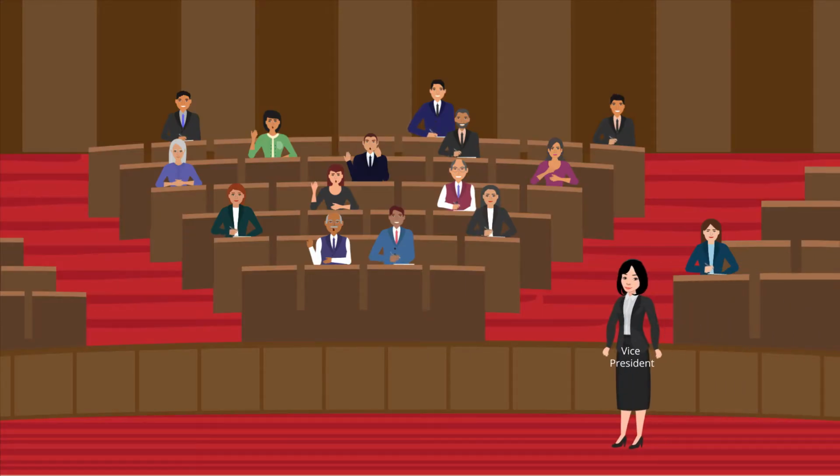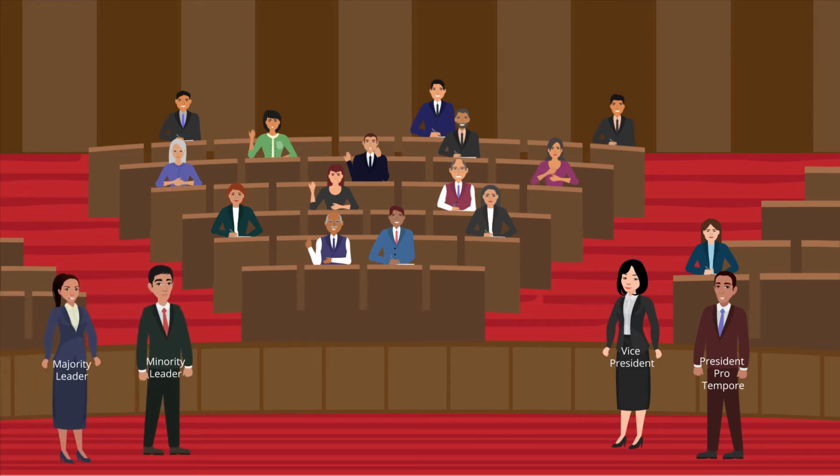The Vice President serves as the President of the Senate and votes on legislation in the event of a tie. If the Vice President is absent, the presiding officer is the President pro tempore, who is usually the longest-serving senator from the majority party. Both the majority and minority parties also elect a leader responsible for coordinating their party's actions. These individuals are called the majority leader and the minority leader, respectively.